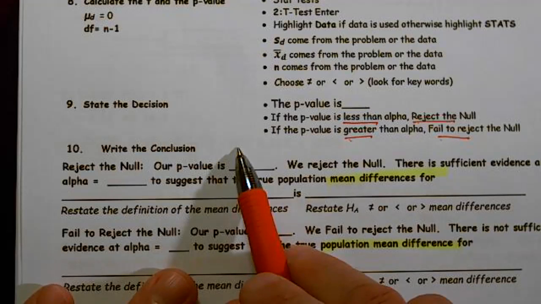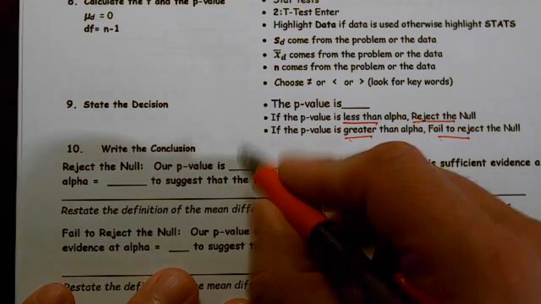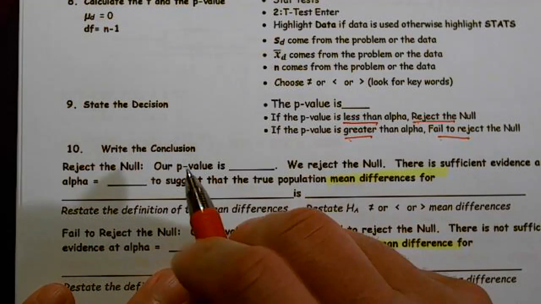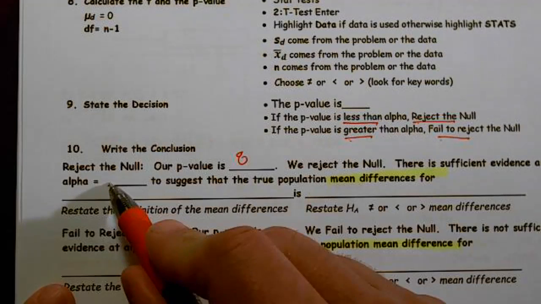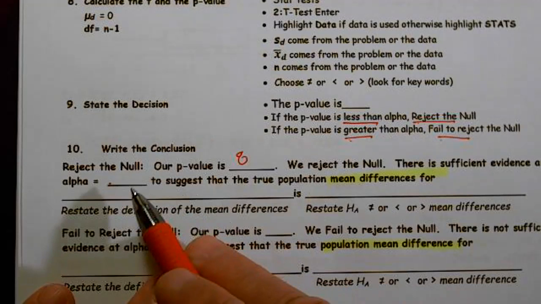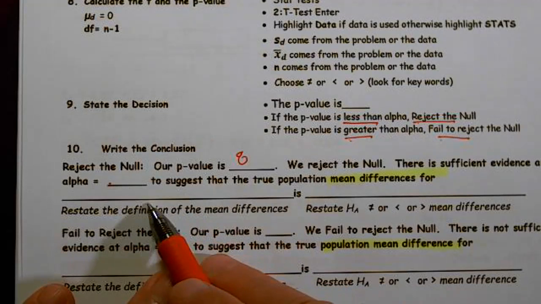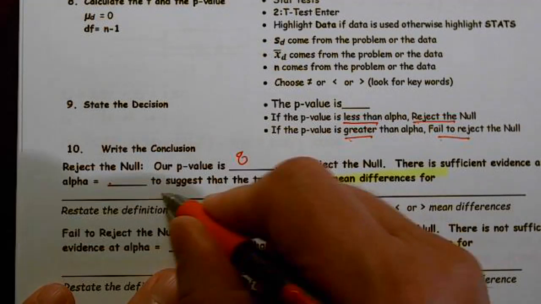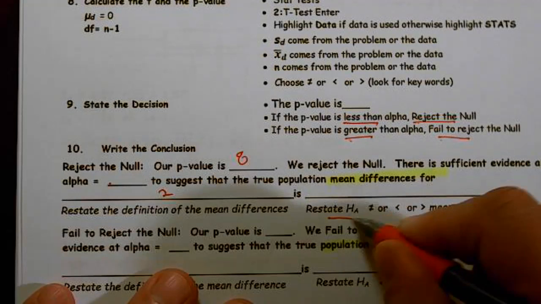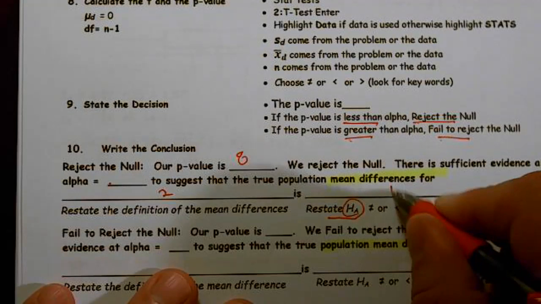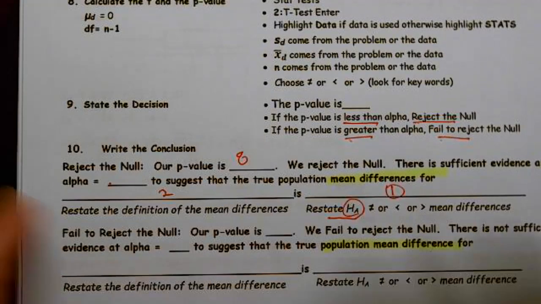This is the p-value that we calculated in step 8. The alpha is a given, and if we don't know it, we'll use 0.05. And we'll restate our definition. This is our parameter that's in part 2. And this is our alternative hypothesis, which is in part 1. All right, so it's going to look very much the same as what we've done before.